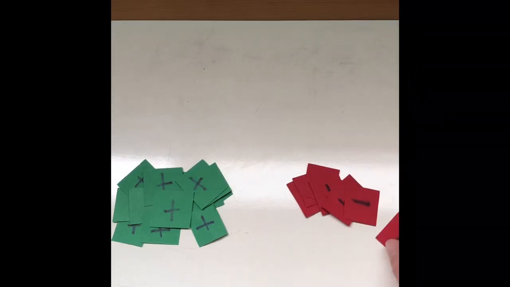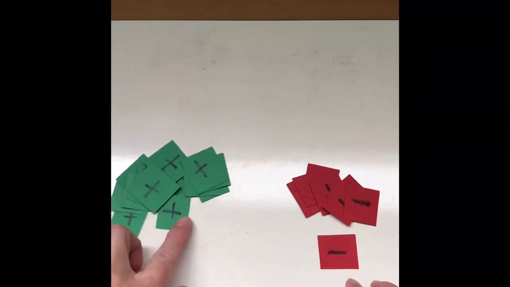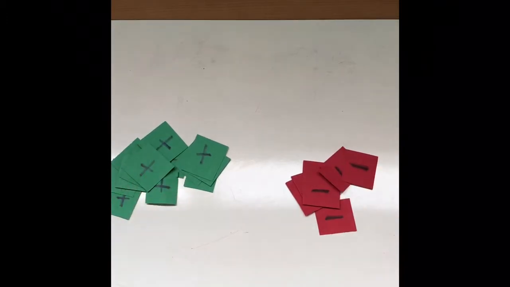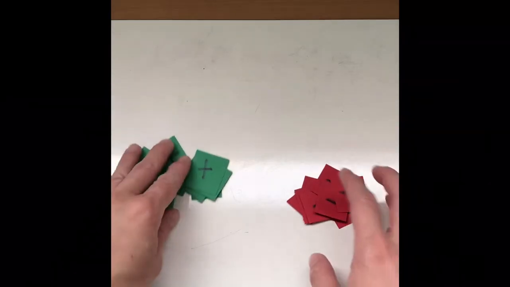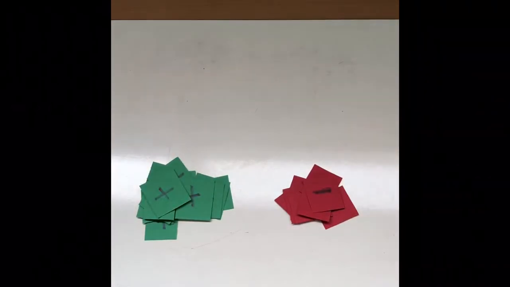So I just cut out strips of colored paper, one green, one red. You don't even need to use the same colors that I do, but I picked green and red. And I use these to introduce adding negative integers.